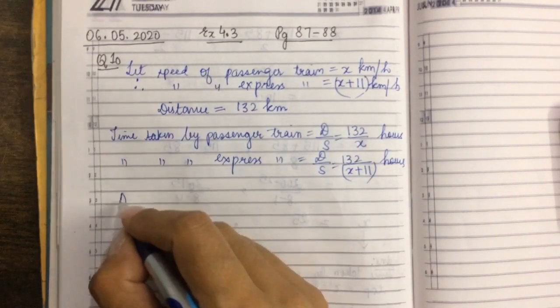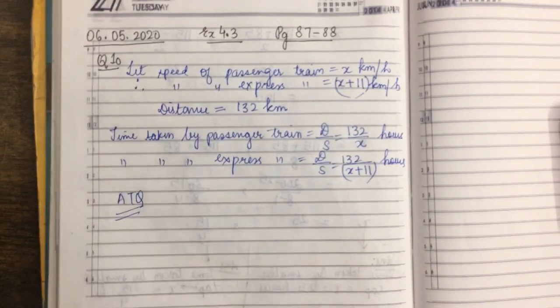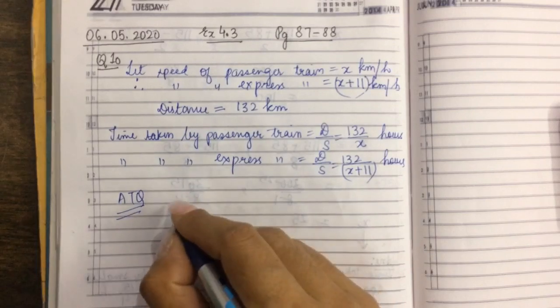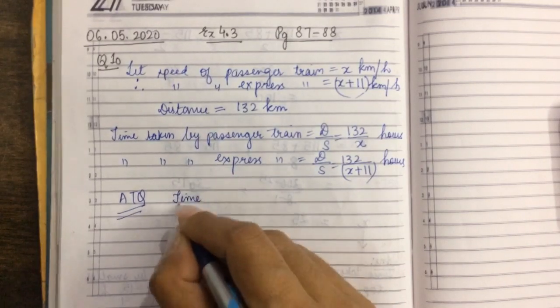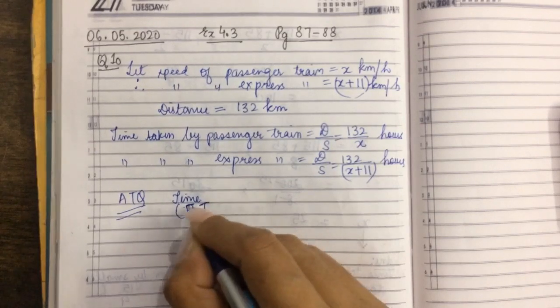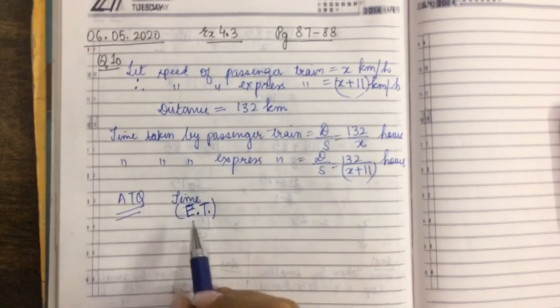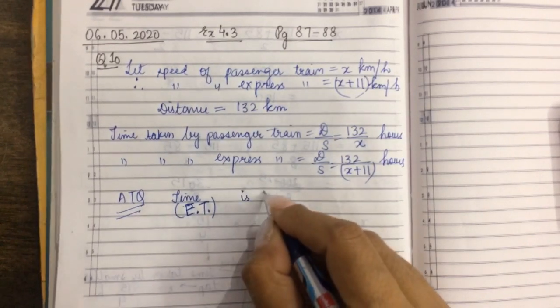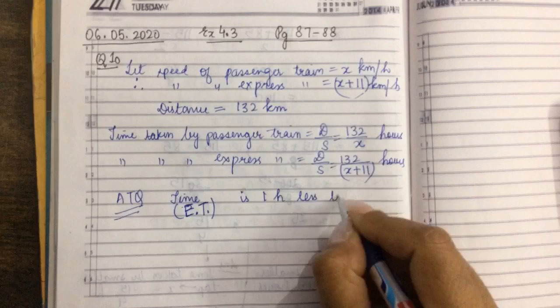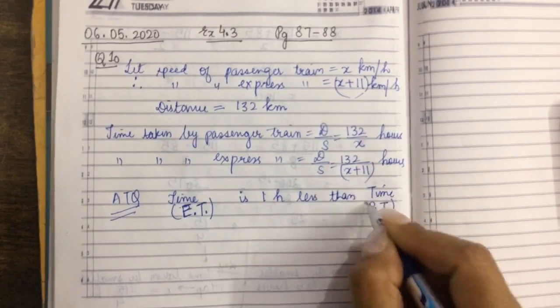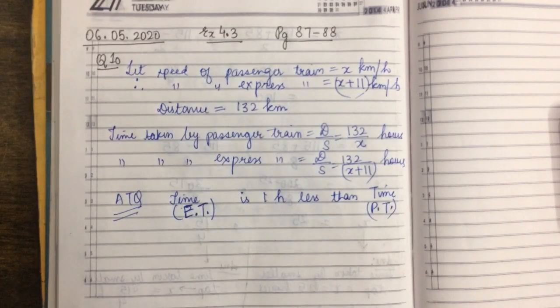And according to the question, the express train takes 1 hour less than the passenger train. So the time of the express train, I'll just use ET, is 1 hour less than the time of the passenger train, which I'm representing by PT.